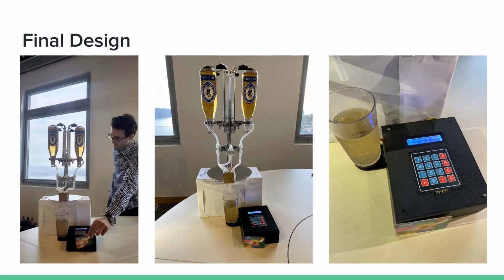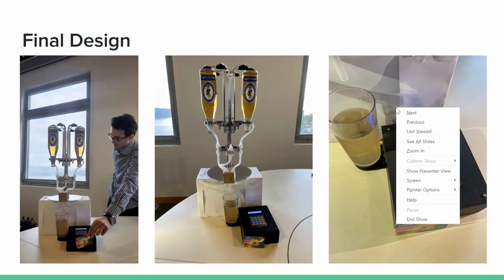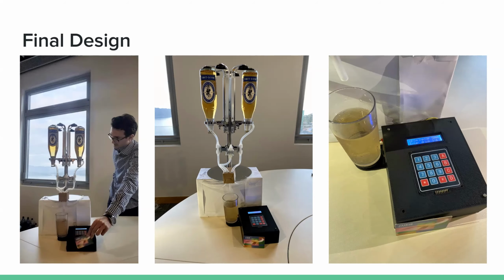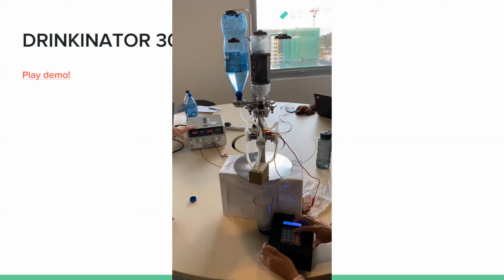So here are just a few final pictures of our design at the end. You can see our teammate swiping his octopus card and confirming the payment. Okay, so now we have a couple of videos. I'll try to play here.